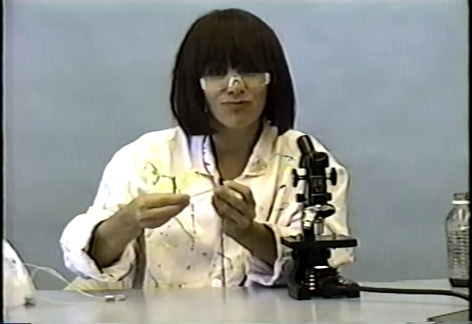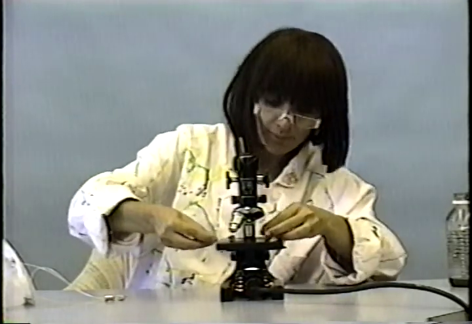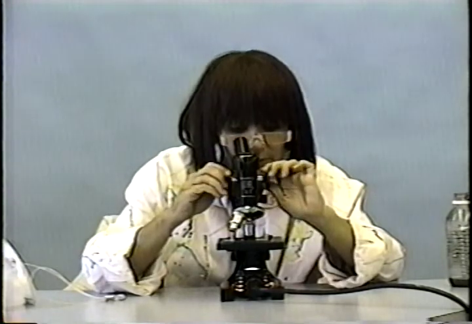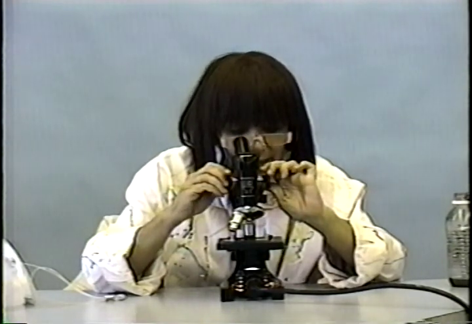Right inside of that slide is so much plankton, you will not believe it. This is an amazing microscopic world, and we're going to look at it right now under the microscope. Place it up under the microscope like this, get it into focus so you can see it really well, and take a look.